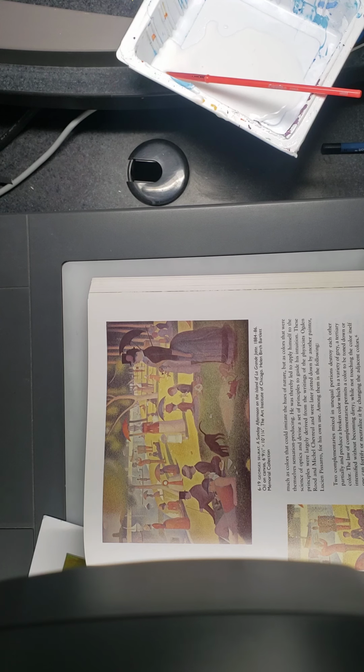So let's say I choose Seurat here. What I'm trying to do is, first of all, determine the 5 major colors in the work. So you have to do a minimum of 5 colors. You can do more, because obviously every painting you're looking at will have many more colors than that. So you could do even 6 or 7 in your analysis. But the minimum requirement is 5.